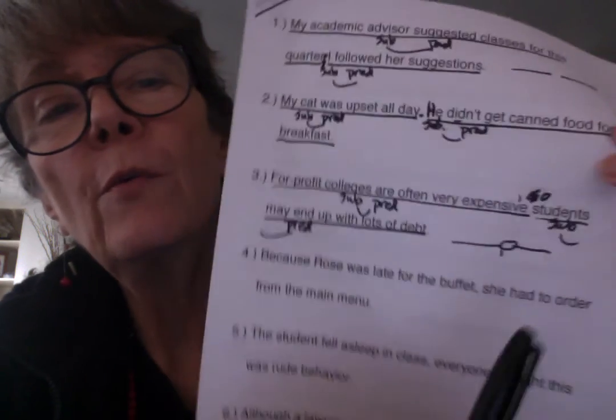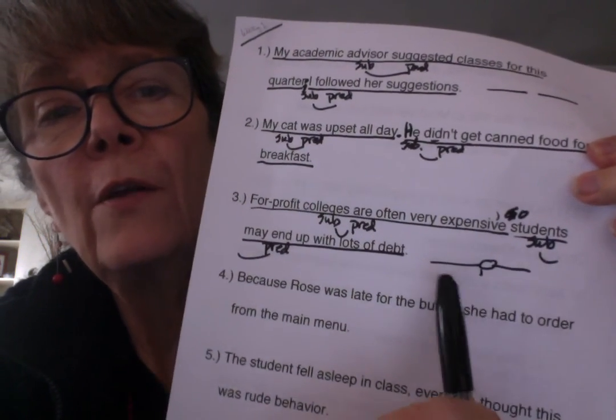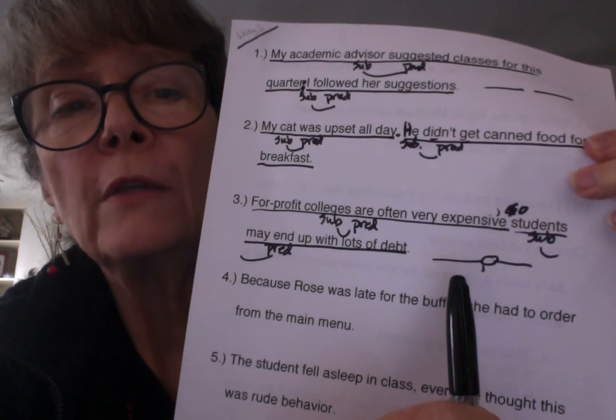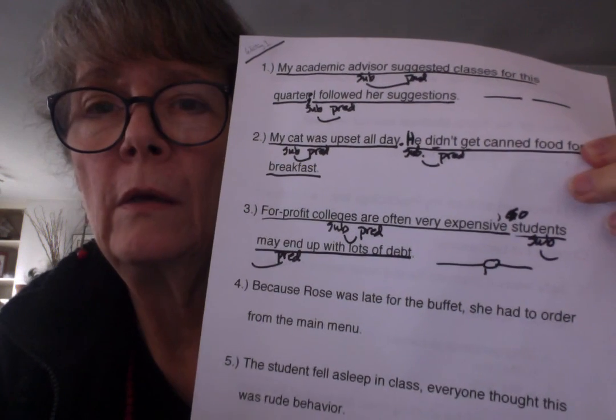So what we did there was we put a comma and a fanboy. So instead of a run-on sentence, two main clauses next to one another, we ended up with a compound sentence, right? Two main clauses joined by a coordinating conjunction. Okay? All right.